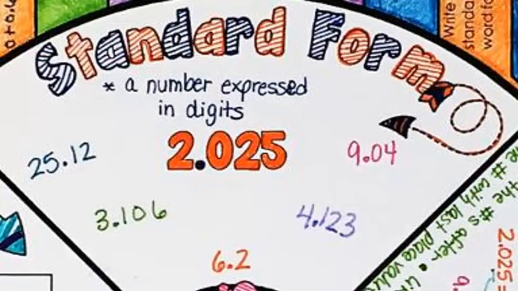This is the section for standard form. Standard form is just a fancy way for writing numbers using only numbers.